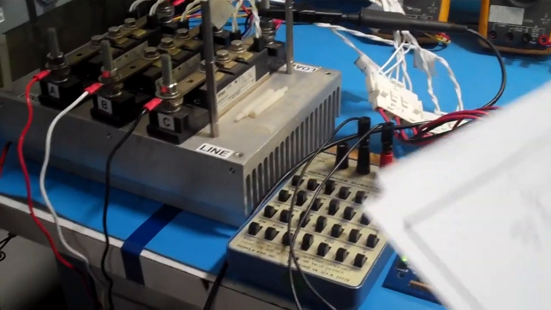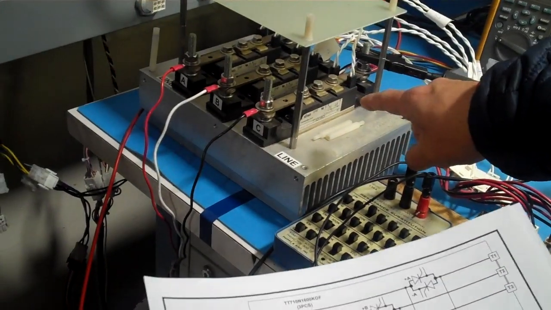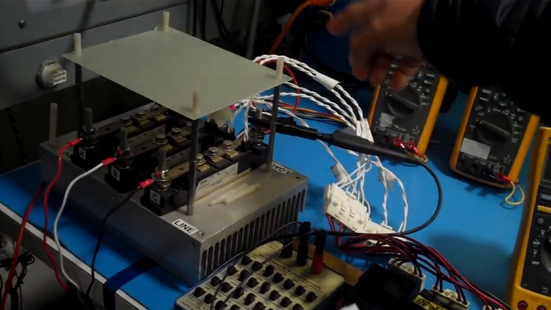So the setup here is pretty much this. We're going with 480 coming in through the line. We go through 3 pairs of SCRs in anti-parallel, and we measure the output at the load, and we have a lamp load on the back, on top.